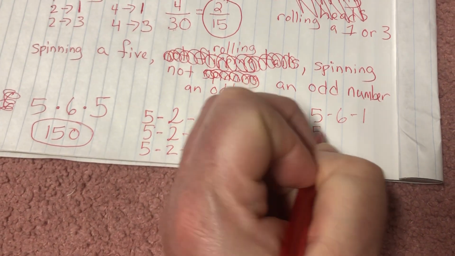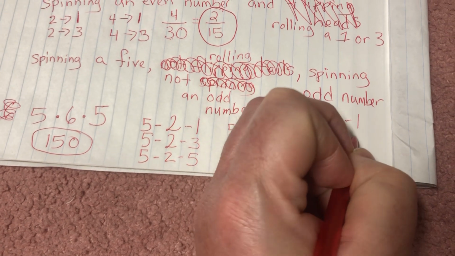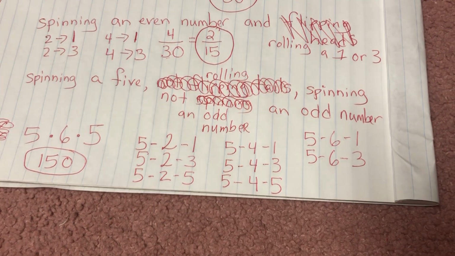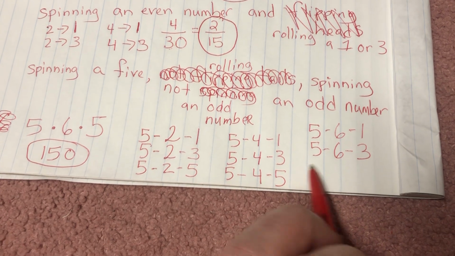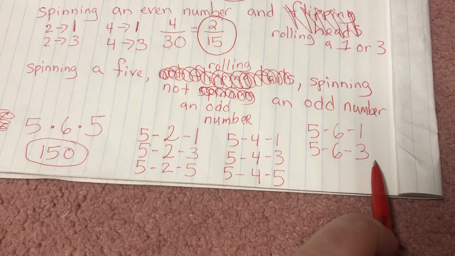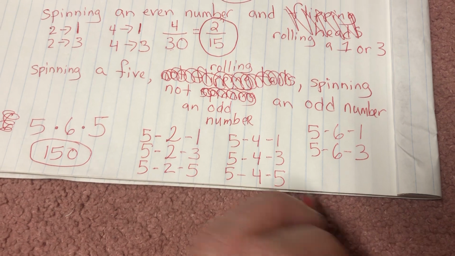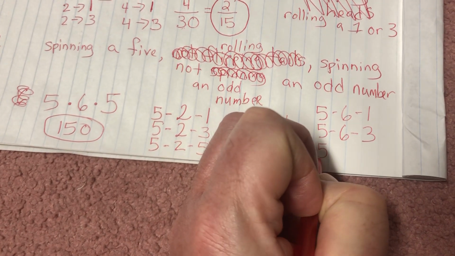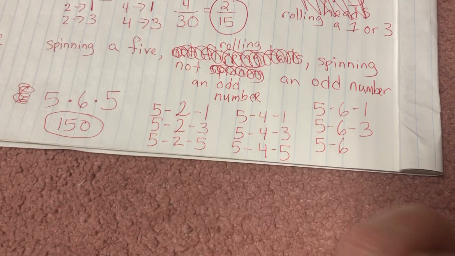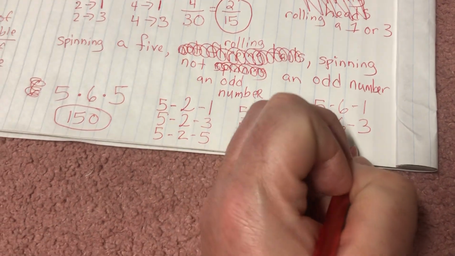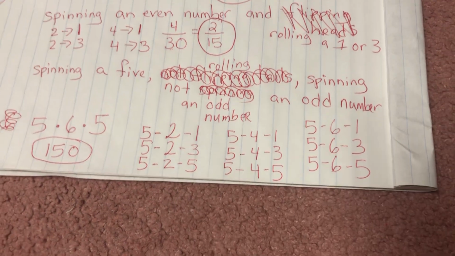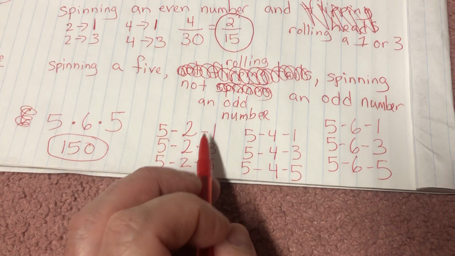I could spin a 5, roll a 6, spin a 3. Then I could spin a 5, roll a 6, spin a 5. And that exhausts all of my options.